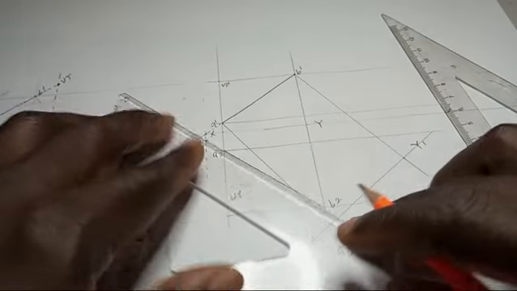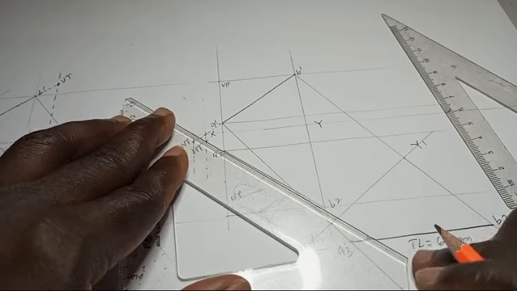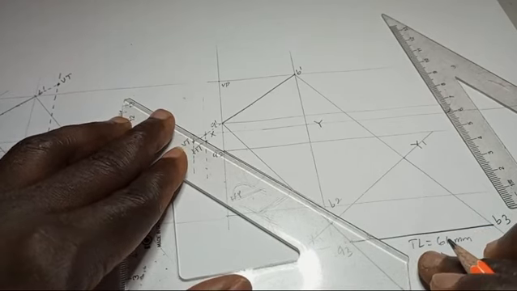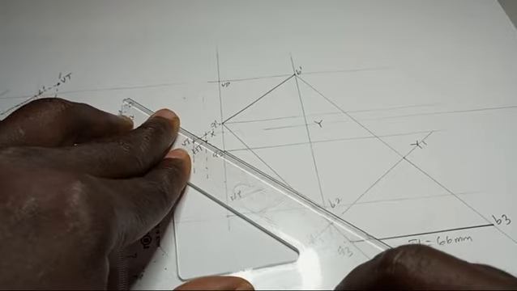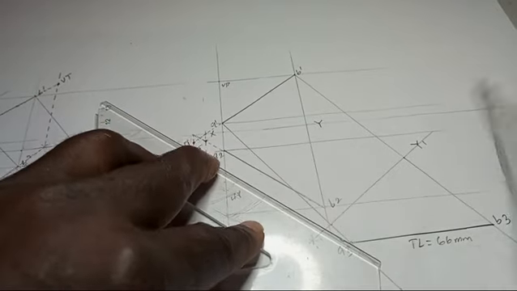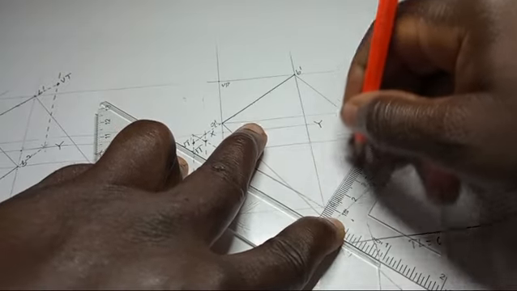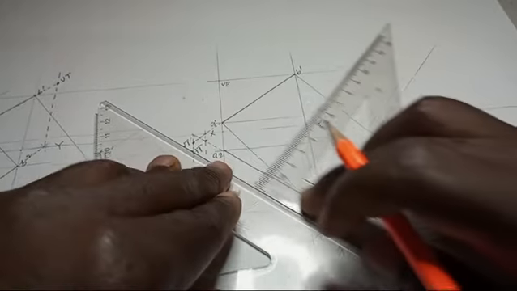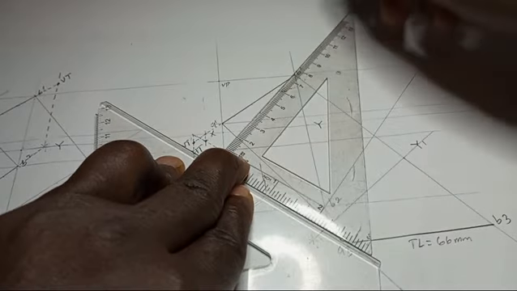I'll place it on the horizontal plane like this, on the line. Make sure it's parallel to the line. Then I'll put this one behind it, shift it a little bit backward. Then I can place this one on it like this and draw my perpendicular line. Go to the other end, draw a perpendicular line.